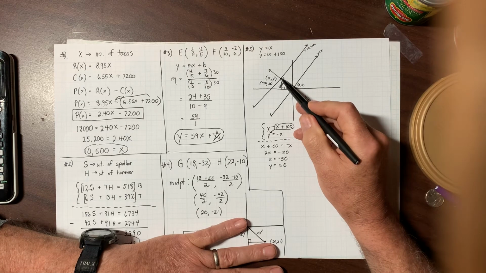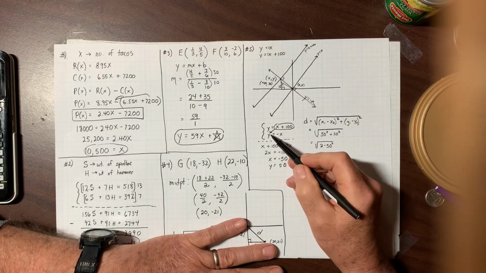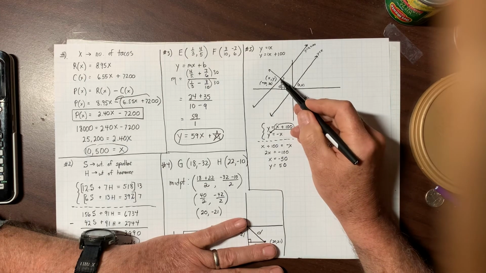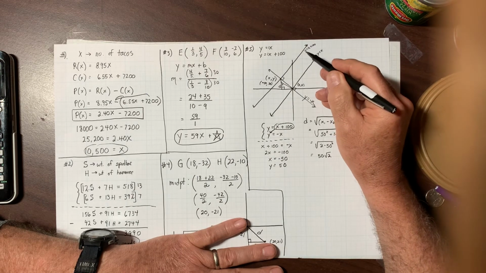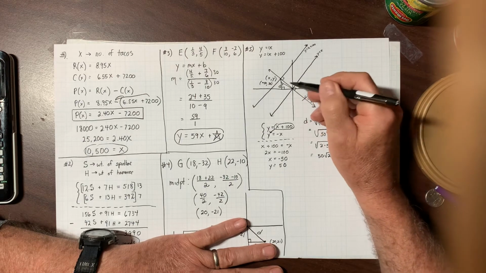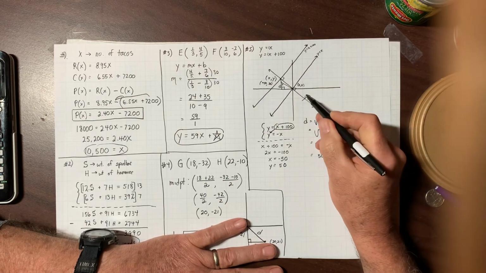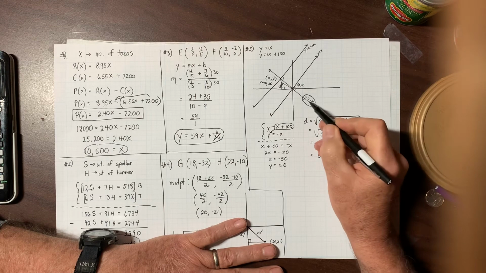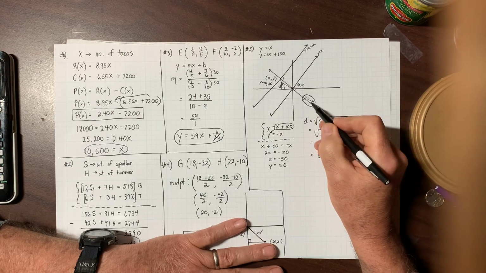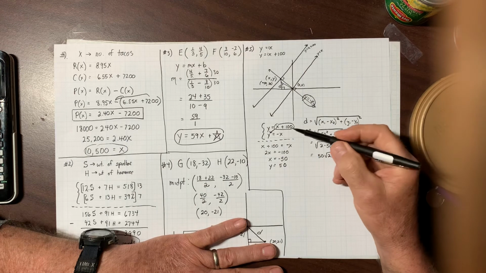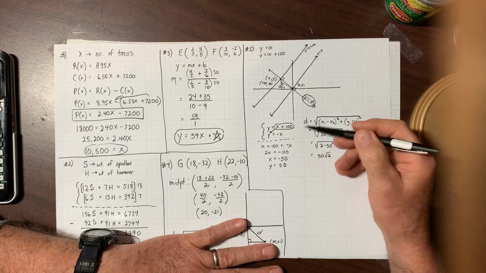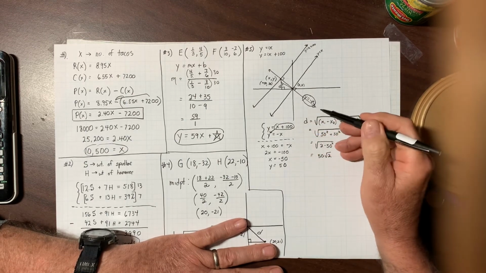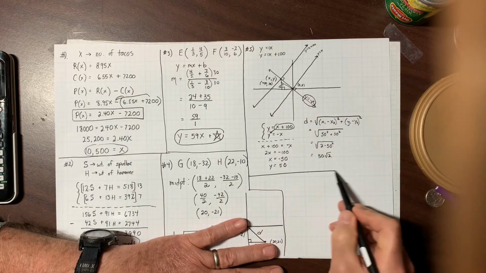So what I did was I set up a little system, and I said that those coordinates would be the solution to the system of equations. And the two equations would be y equals x plus 100 and y equals negative x. And I know I got this equation because I know it's perpendicular, so the slope would have to be the opposite reciprocal. And so then I solved the system, got my two values for x and y, did the Pythagorean theorem, and I got my distance. Problem done. That's a nice problem, I think.